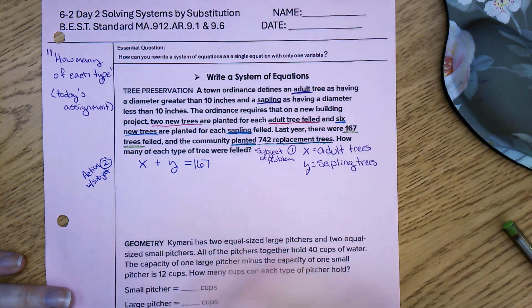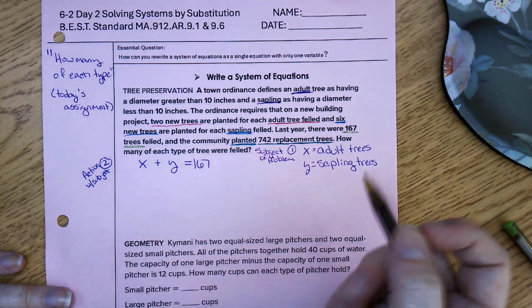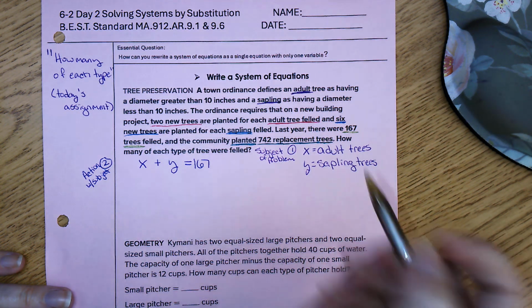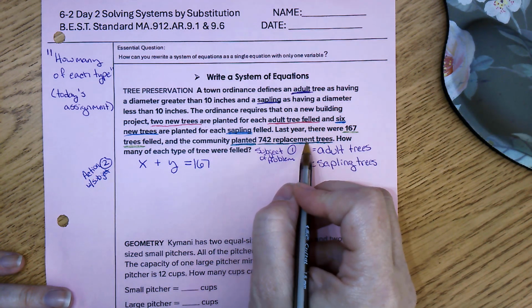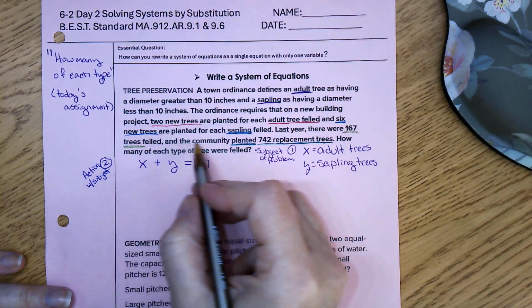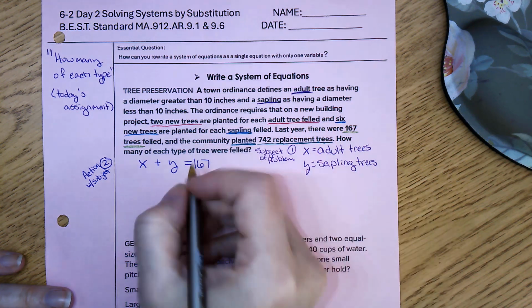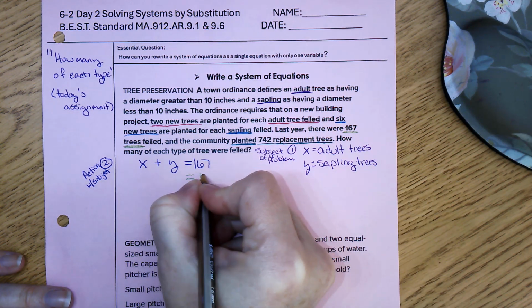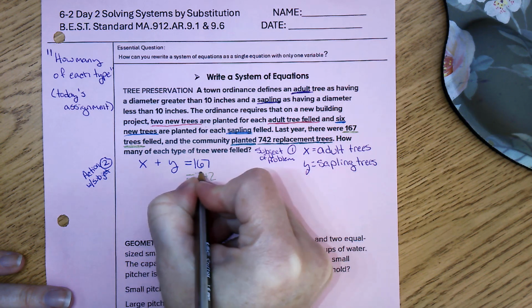All right, well, we're doing a system, so we need to have another equation because we actually have another action. All right, what is our second action? Our second action is planting, replacing the trees. All right, so the community planted 742 trees. Okay, that's our action.